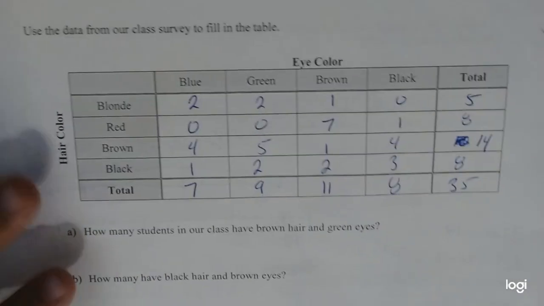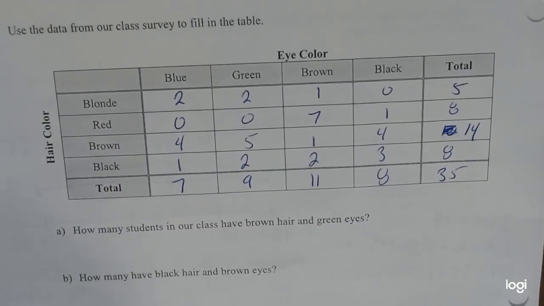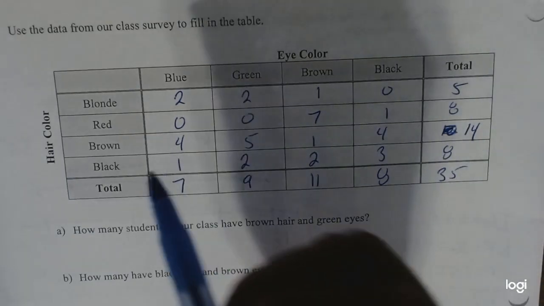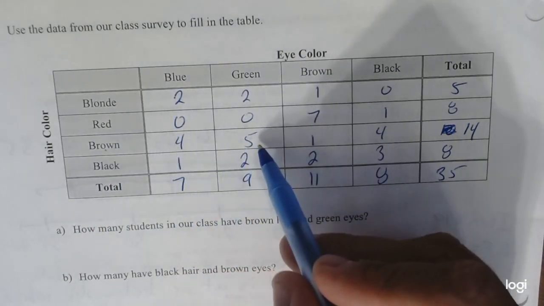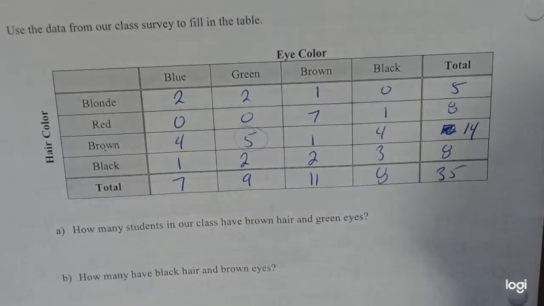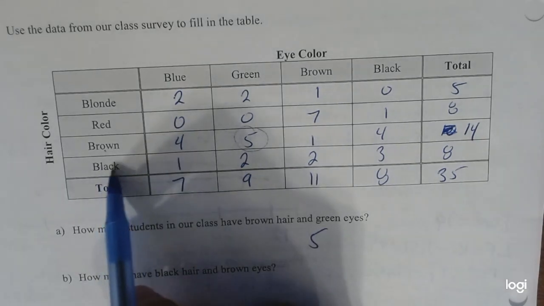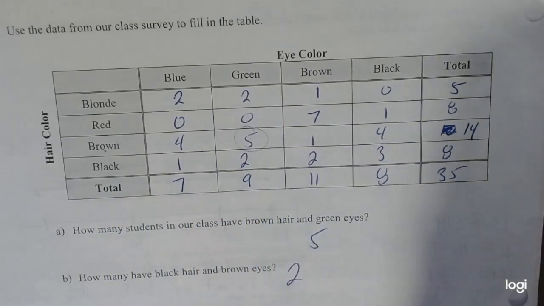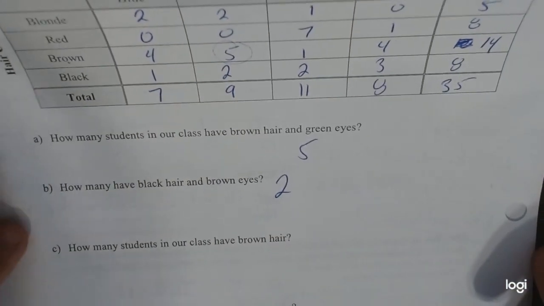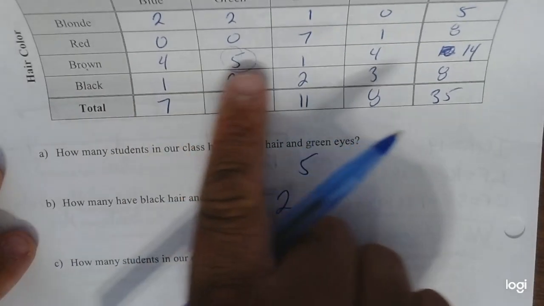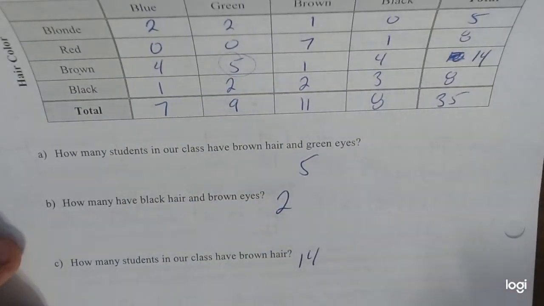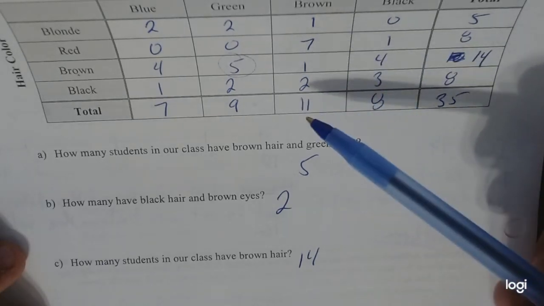Pretty straightforward questions, right? Question A says, how many students in our class have brown hair and green eyes? So there should be 5 people, right? In this case, 5 virtual students. B, how many have black hair and brown eyes? Should have 2. And we just go down the list, right? C, how many students in our class have brown hair? So just brown hair; the total should be 14. And how many students in our class have brown eyes? Now we just look at the eye color, and that should be 11.